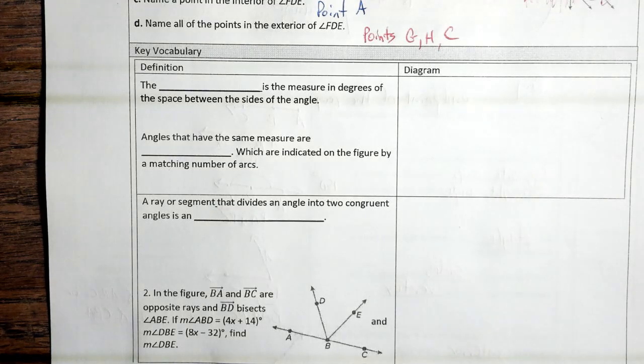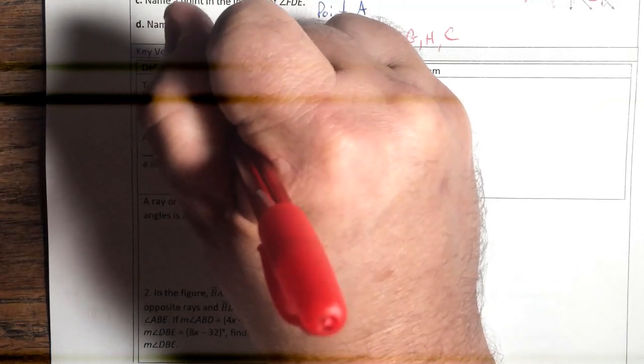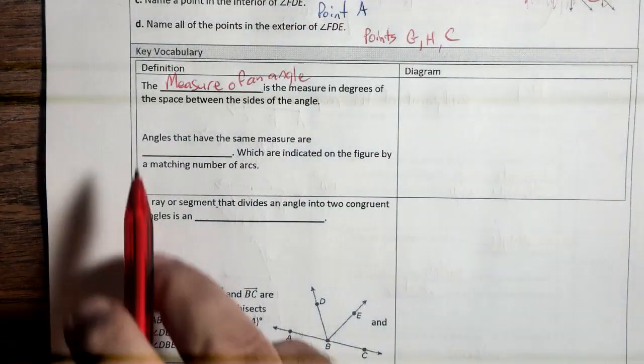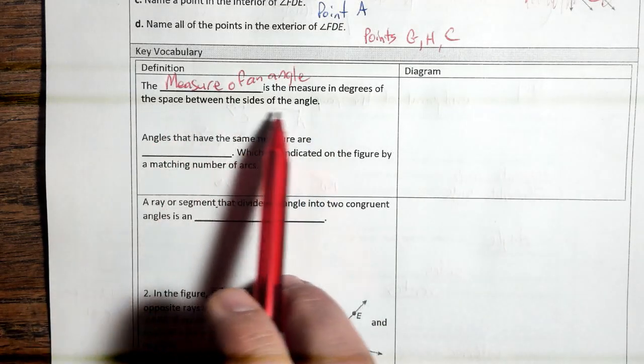Alright, key vocabulary. Let me write this in and I'll get out of your way. Pardon, there's not enough room. So the measure of an angle is the measure in degrees of the space between the sides of an angle.